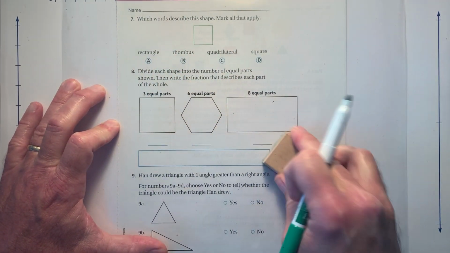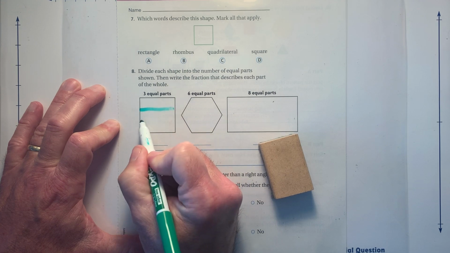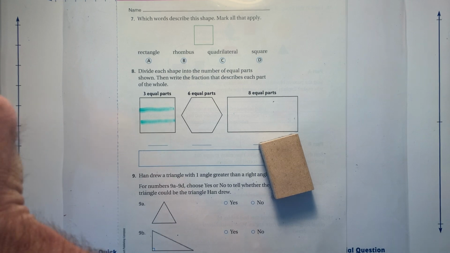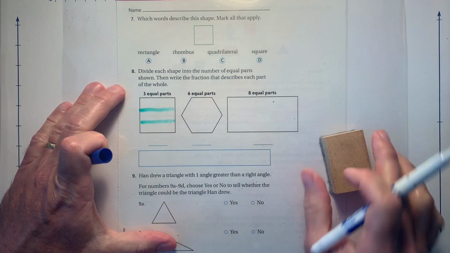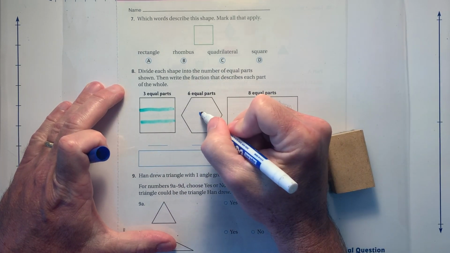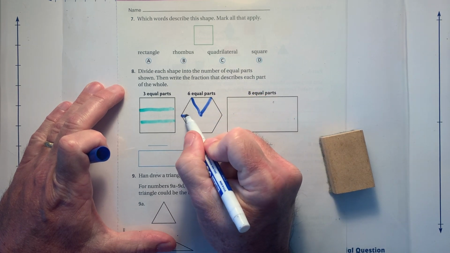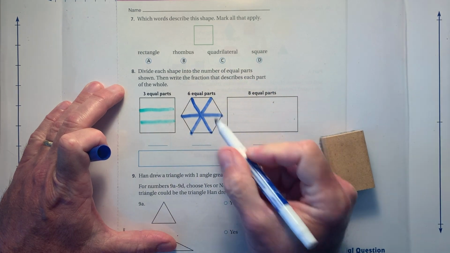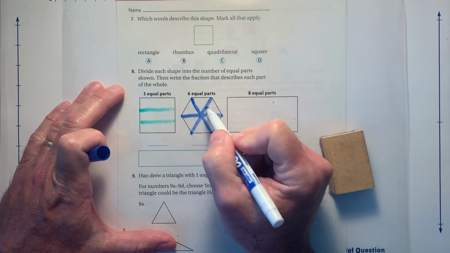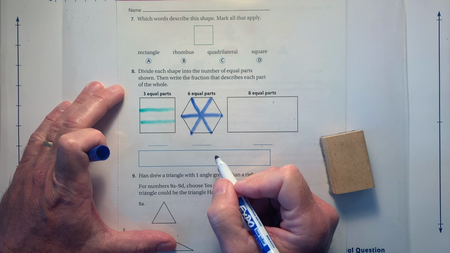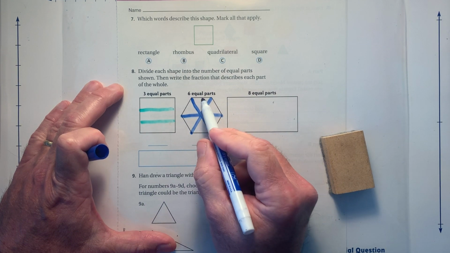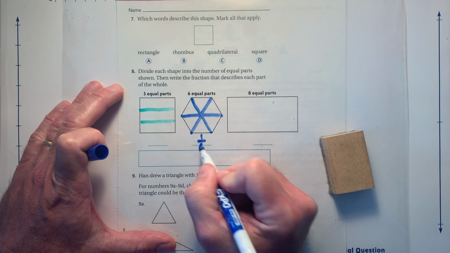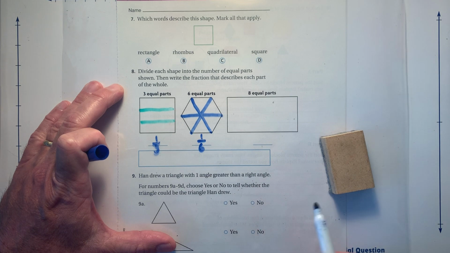And I could draw this way as well. I could go this way and divide it into thirds. As for the hexagon, really, I kind of need to start in the middle and draw triangles. Really what I'm doing is going from point to point, and I create 6 equilateral triangles. There are all acute angles in there, and this would be 1/6. So I'll keep that as 1/3.